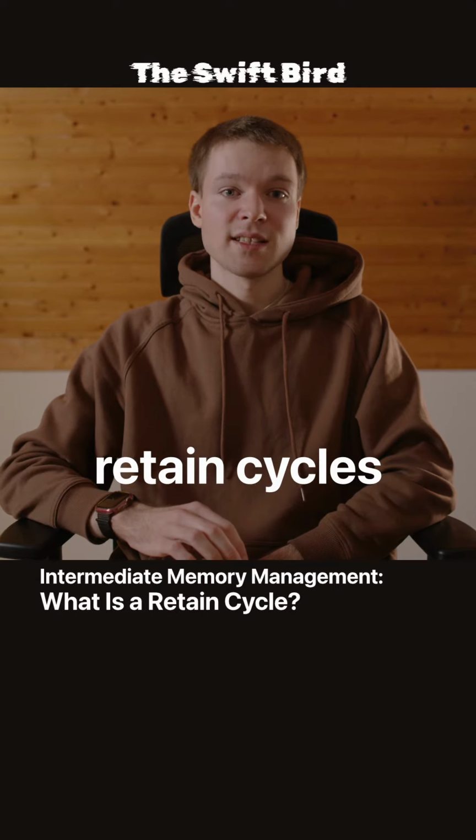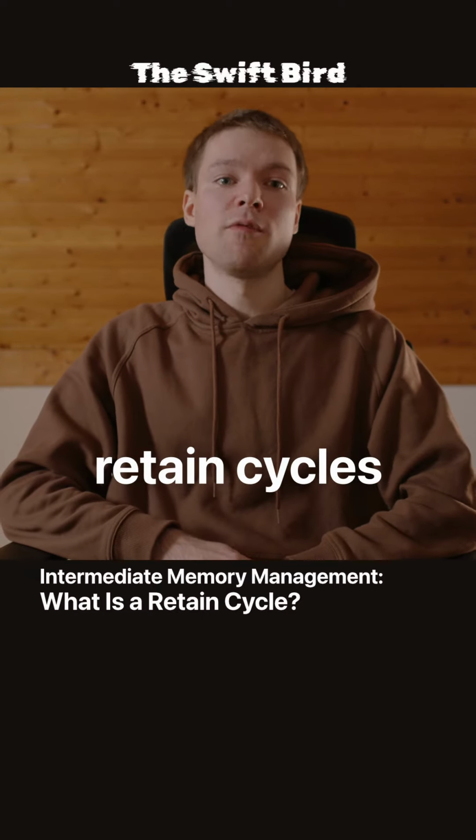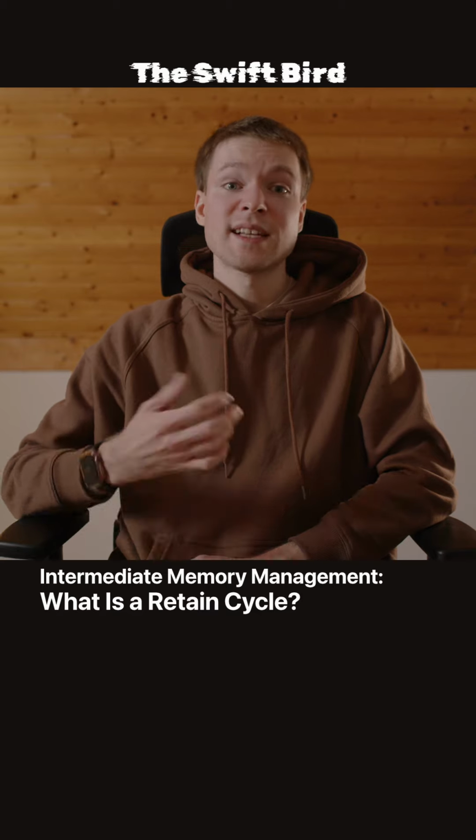Let's talk about retain cycles. They are probably the biggest, if not the only hidden danger of using ARC. To illustrate a retain cycle, I use this classic example with the bank.